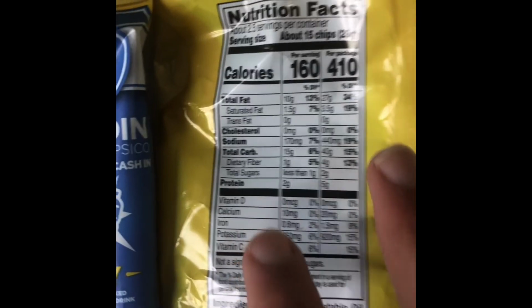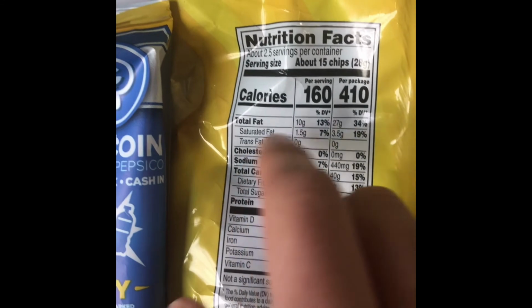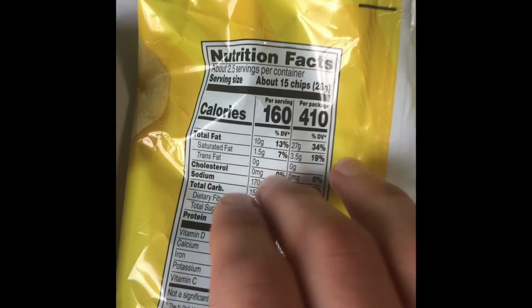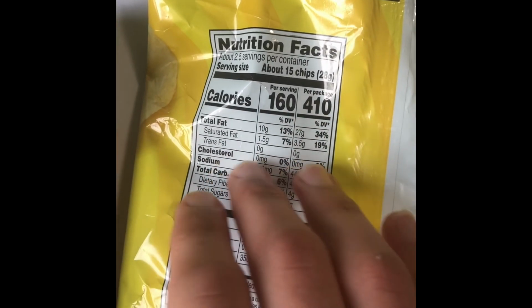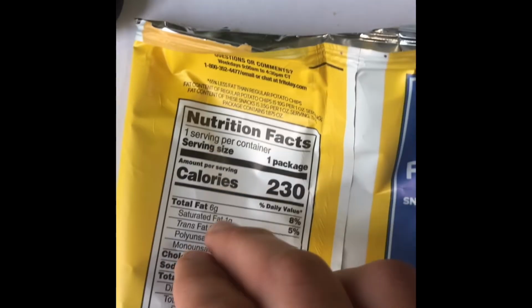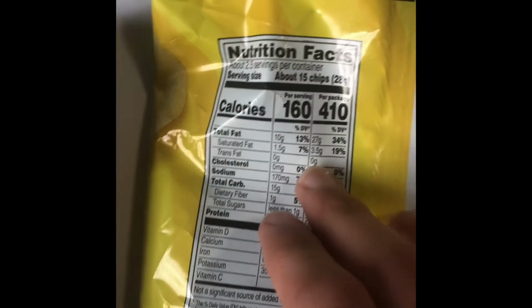If we go to the regular potato chips, however, we have total fat for 1 serving. Keep in mind, this is less calories, so this is probably less chips as well. 10 grams, which is 13% of your daily value. Saturated fat, 1.5 grams, 7%, compared to 5% and 1 gram.